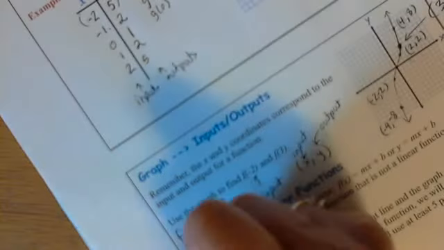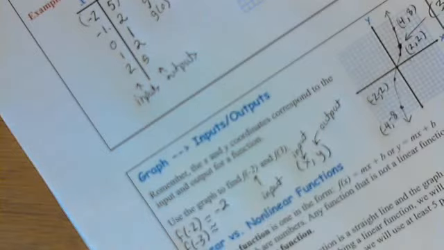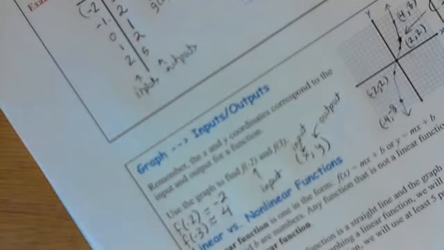So going back to here, f of 3, I'm going to use a wavy equal sign. That means approximately, because I'm kind of guessing here, is about 4.